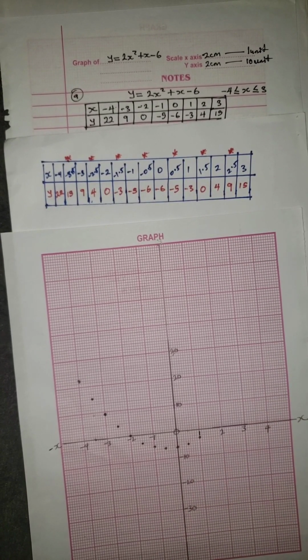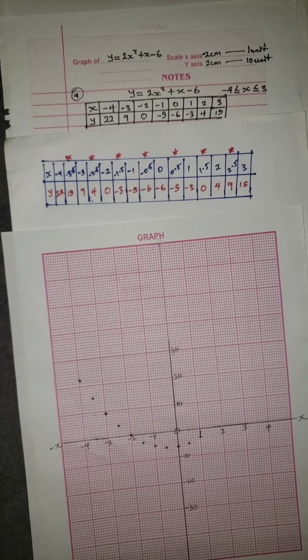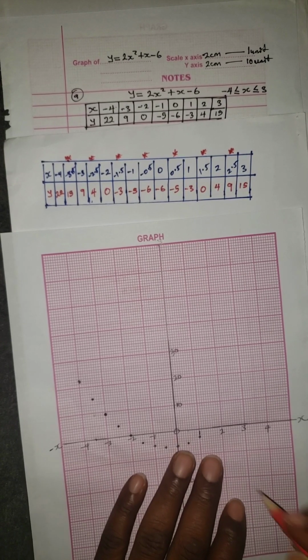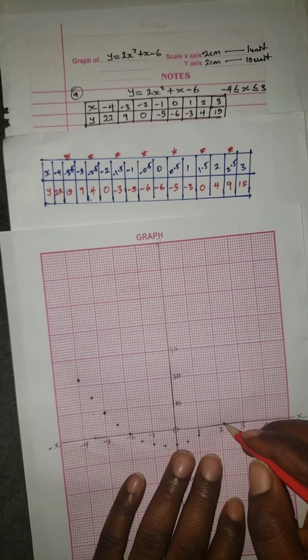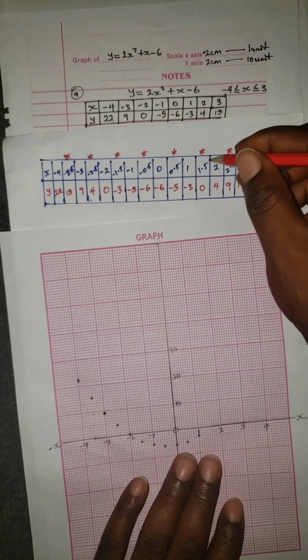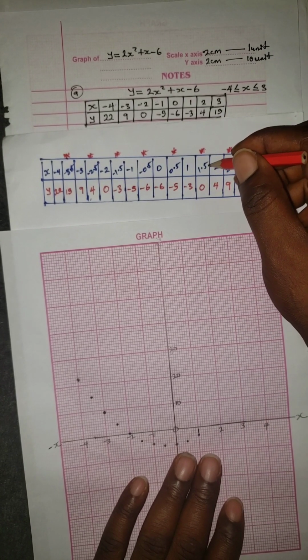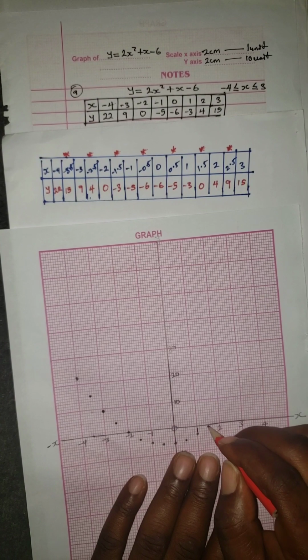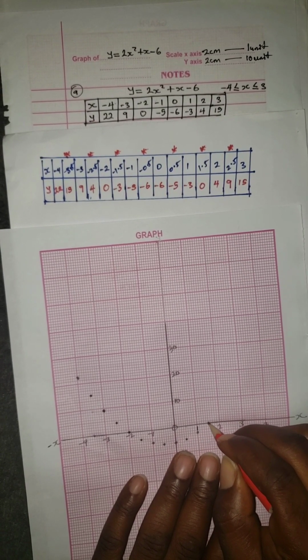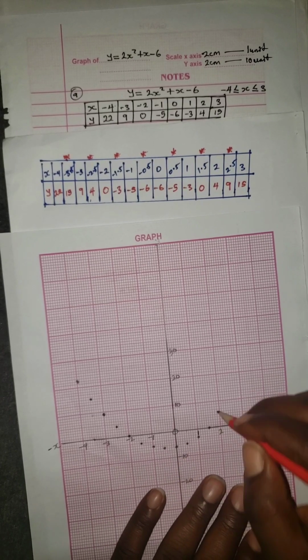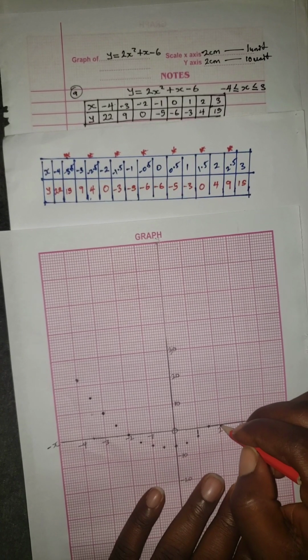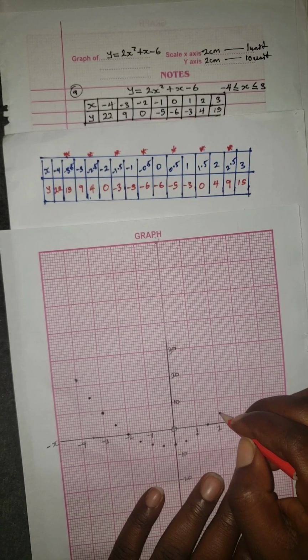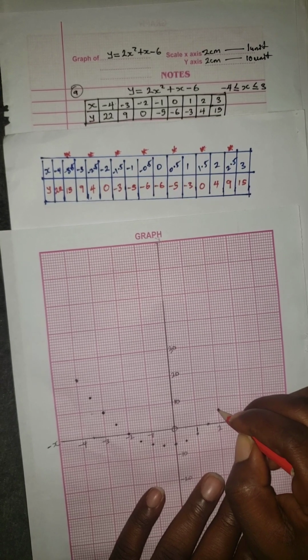We can see how close the points are. It's very close now, so we are likely not to make any mistake at all when getting our curve. So 1.5 is at 0. Here is 1.5 for x and 0 for y. 2 will give us 4, so here is 2, and I can count and get my 4.